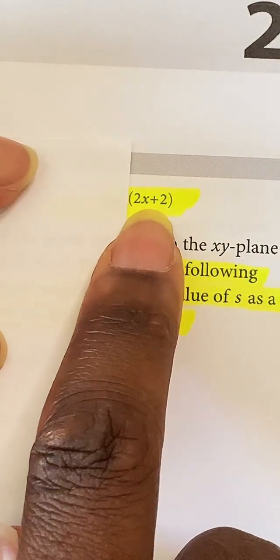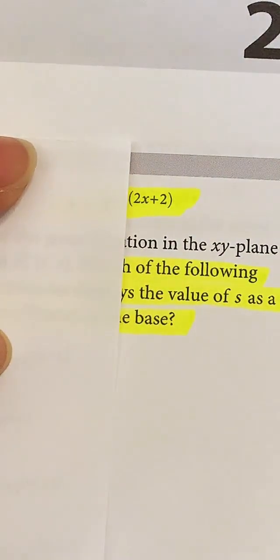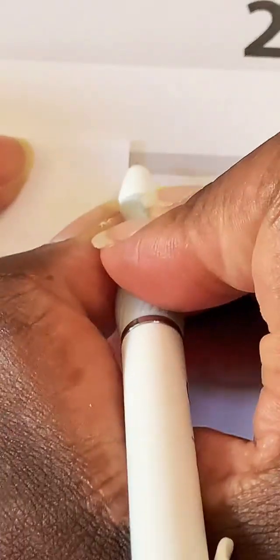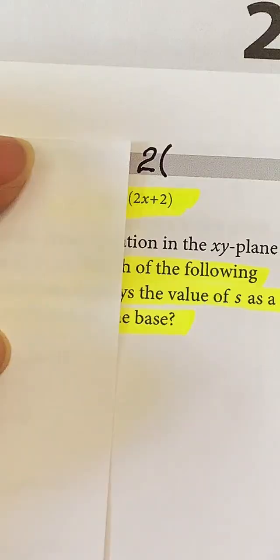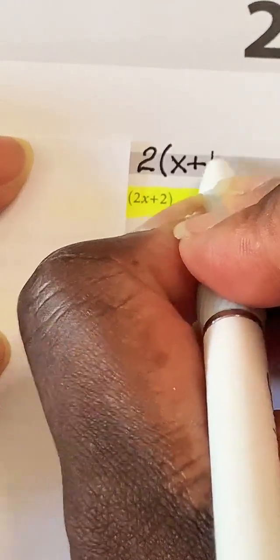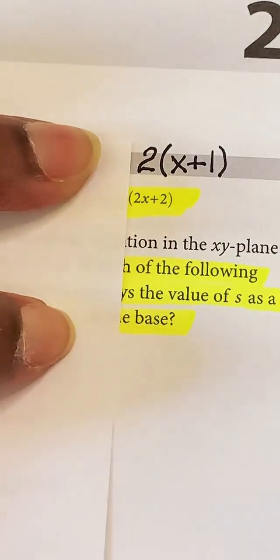We can factor out. They do have a 2 in common, so we can factor out that 2. When I do that, it's going to be 2 parenthesis x plus 1. And you're probably saying, how did you get that?